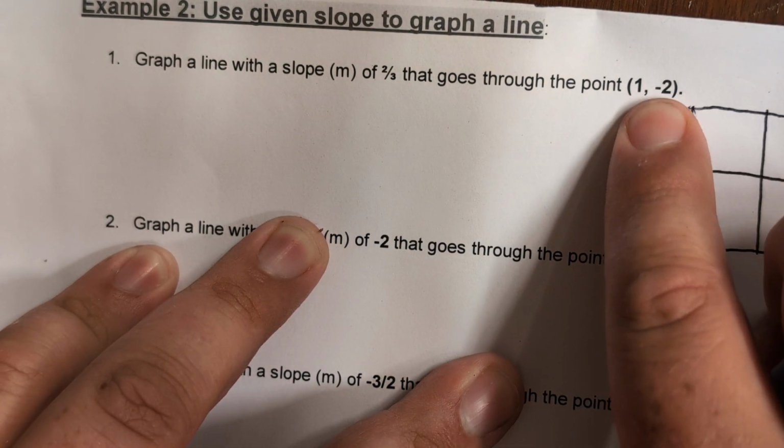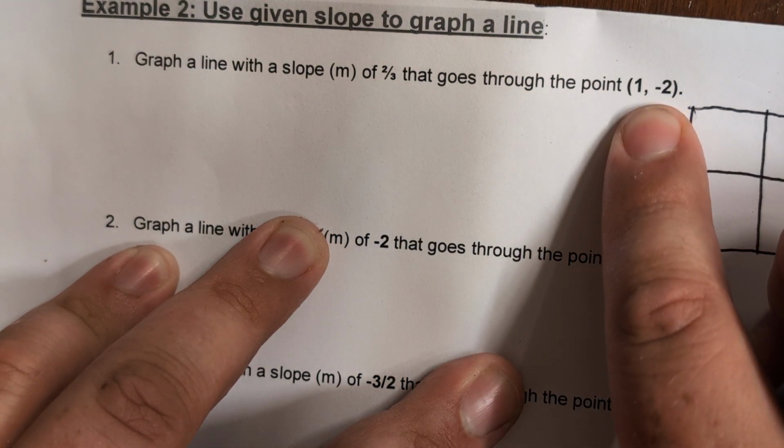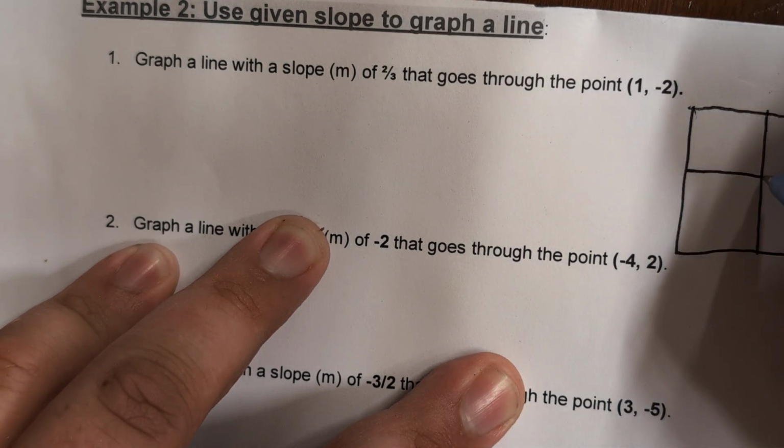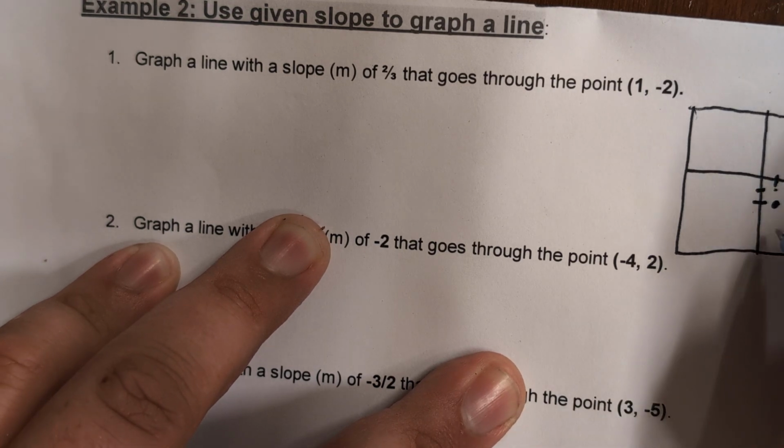So the first thing I need to do is I need to do 1, -2. So go to the right 1 and down 2. 1, 2. So I'm going to do 1, 1, 2. So I have this point.